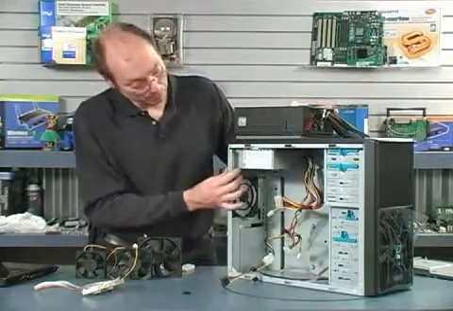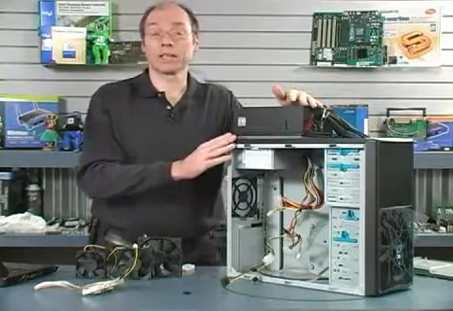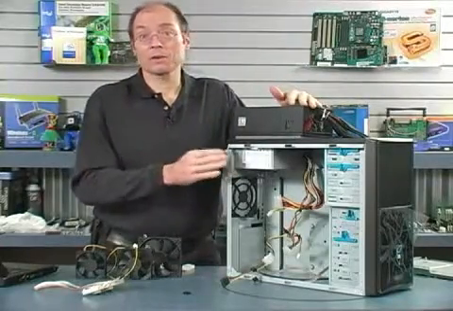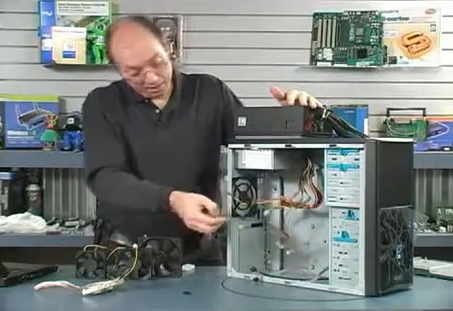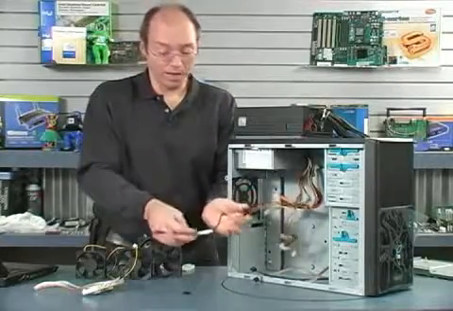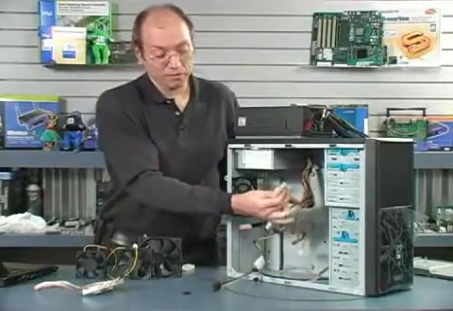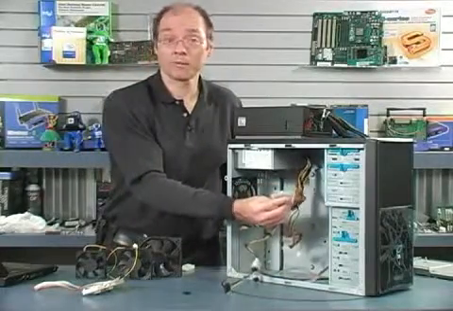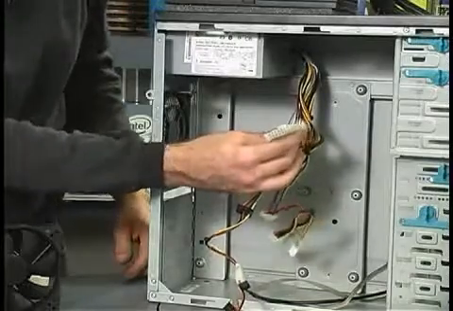Now, when you go to replacement power supplies, you need to make sure that the power supply you're purchasing has the proper connectors for not only the drives you want. For example, if you're going to install 5 serial ATA drives, you're going to need 5 serial ATA power connectors. You also need to make sure that it has the right main connector for the motherboard. Now this one has a 24-pin connector, which is what most motherboards use today. So that's a good thing.